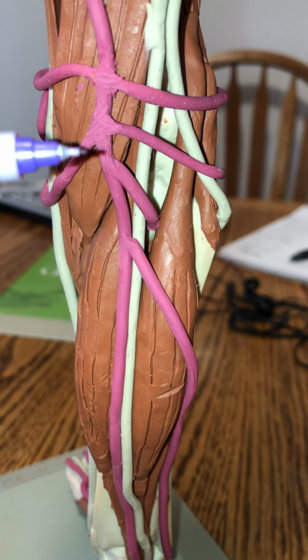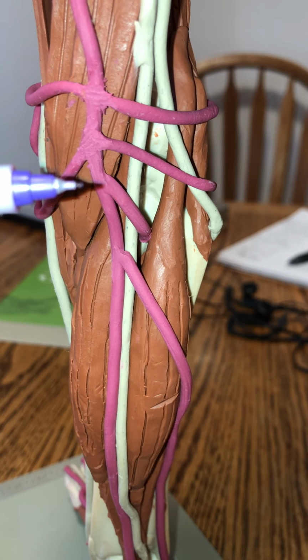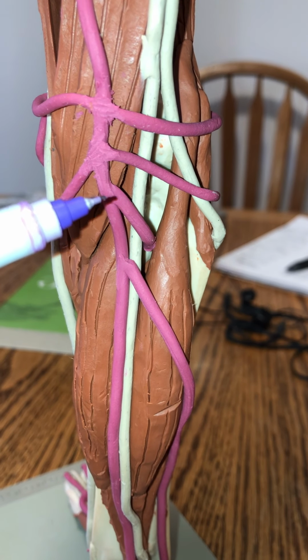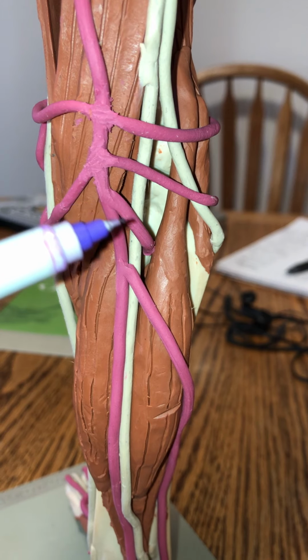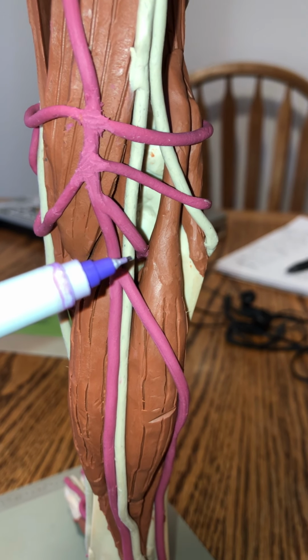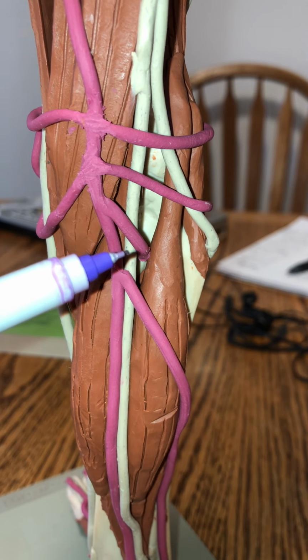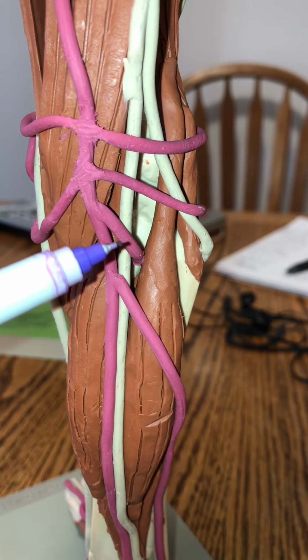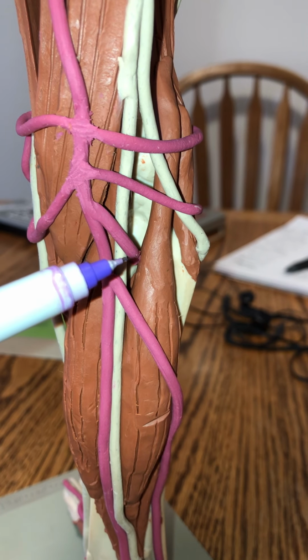Then the popliteal artery, as it gets past the popliteal region, there's one branch that goes off over towards the lateral side, and what it shows on here, on your coloring sheet, it's a little confusing, but this is going to be the anterior tibial artery.